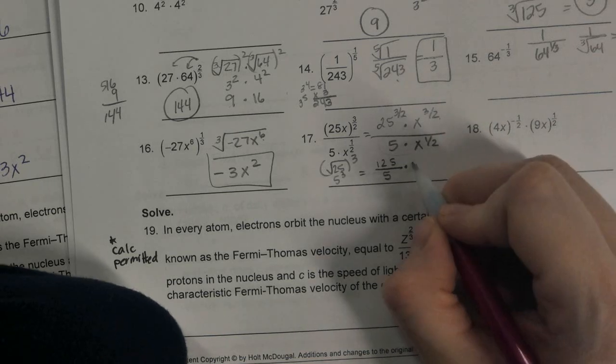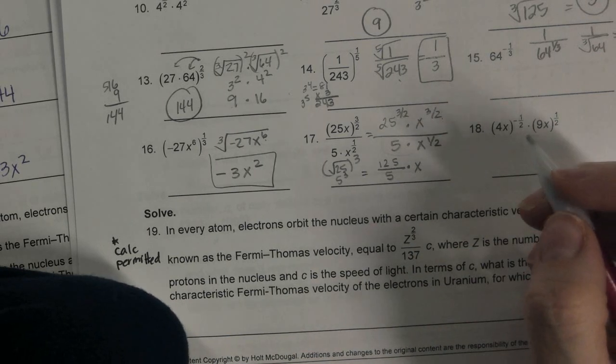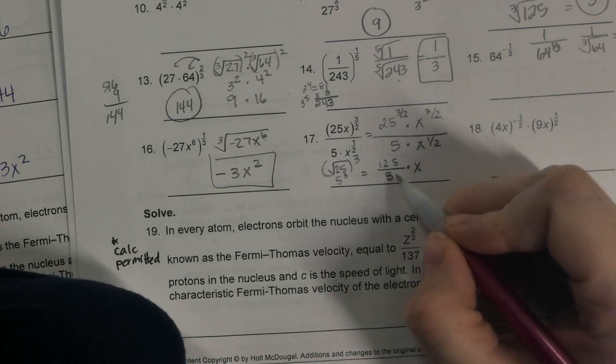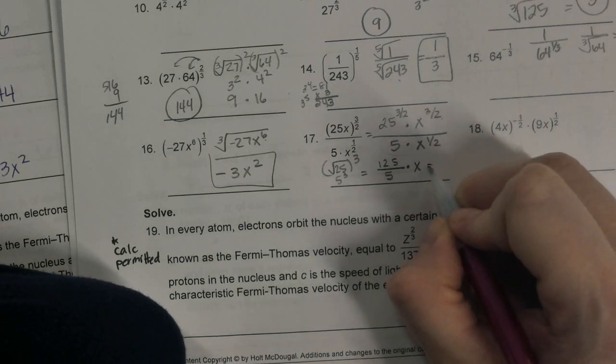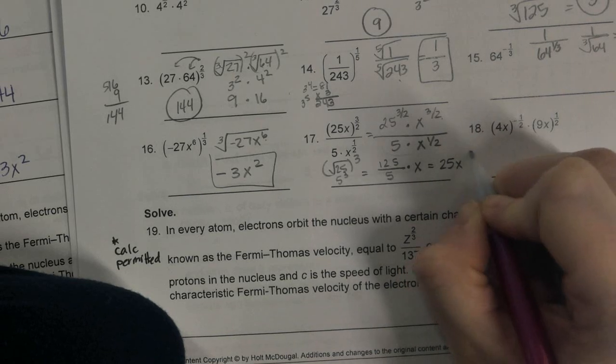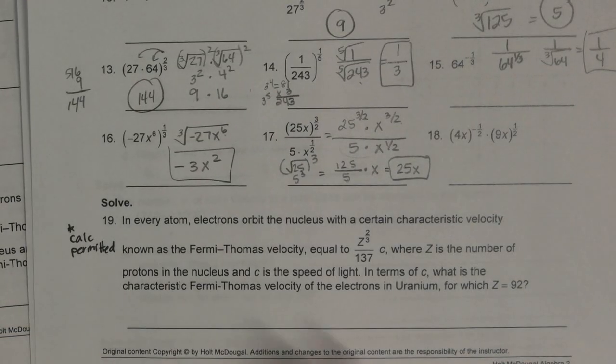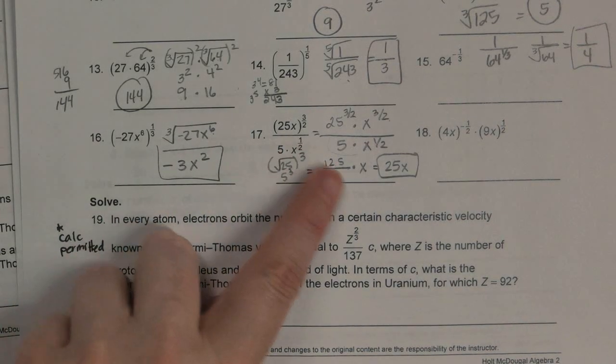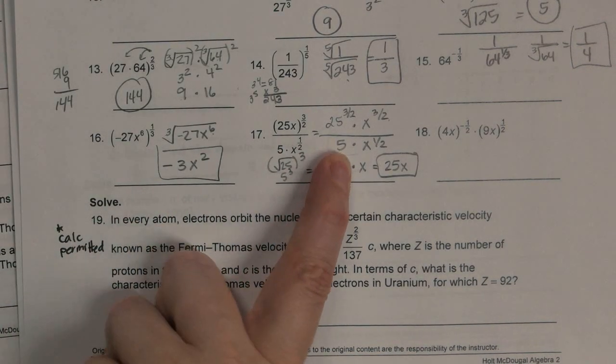This would be x to what power? The first, because it would be 2 over 2, which is 1. 125 divided by 5 is 25. That's how you get your 25x. Okay? So you're not applying the 1/2 to the square root. Okay?